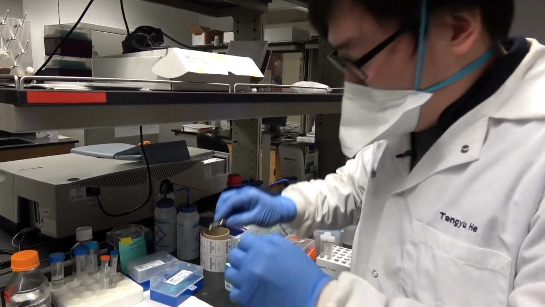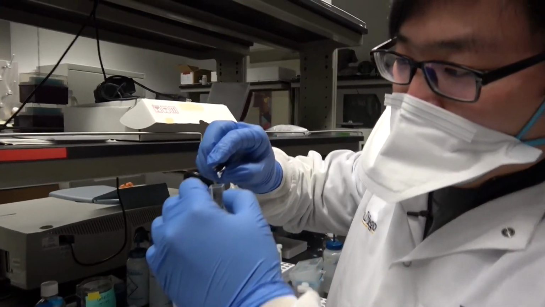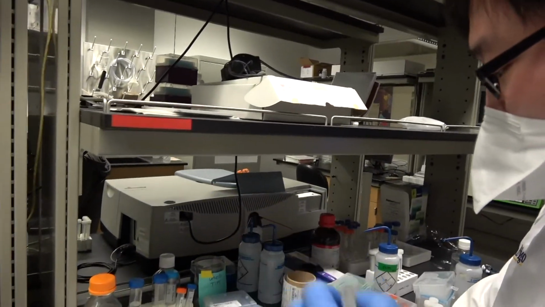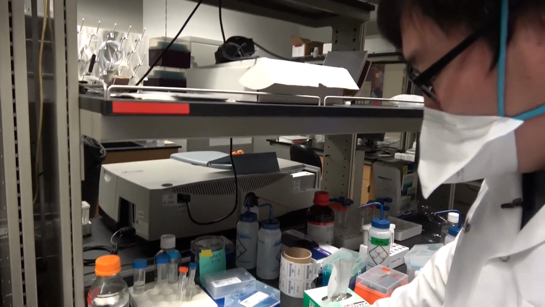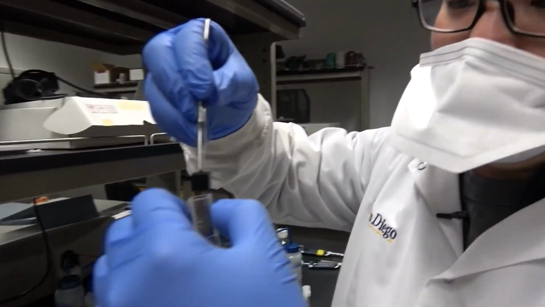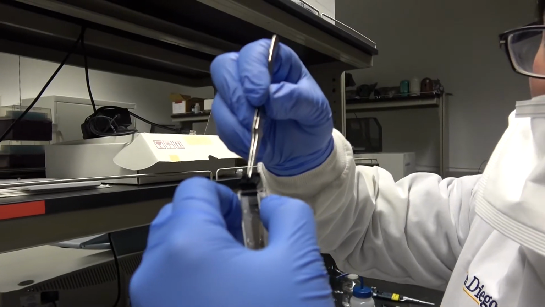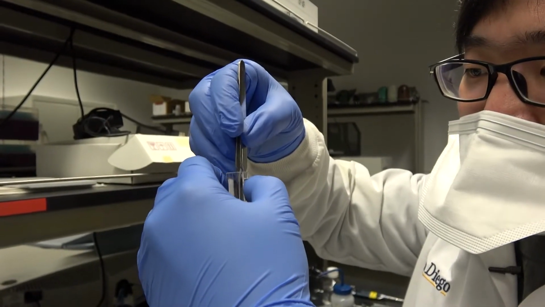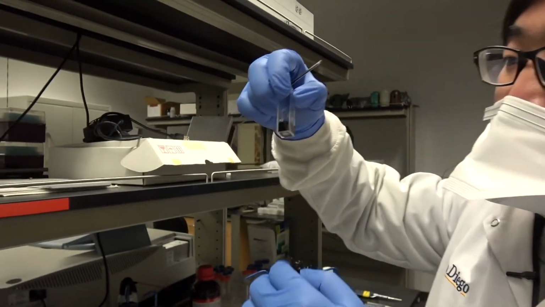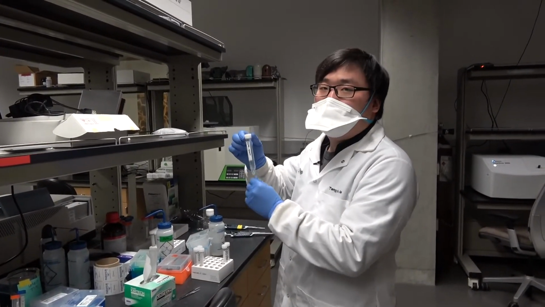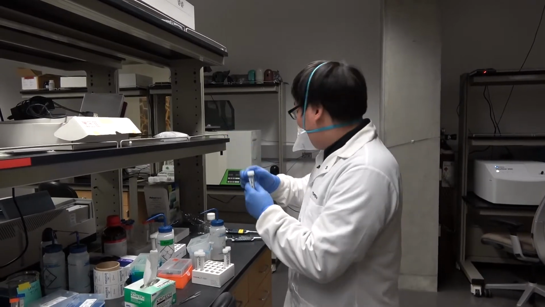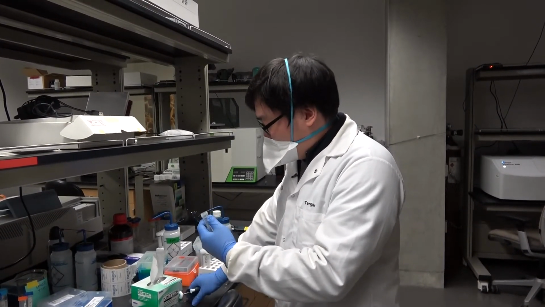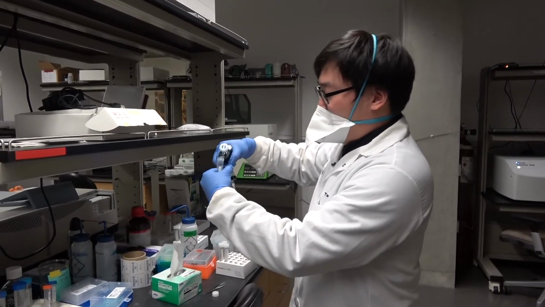Now I'll put in the stir bar. I will explain why we need the stir bar later, and then insert these black things, which are designed to stabilize particles later. Now I will start from the smallest particles. I'm going to transfer this particle solution to the cuvette.